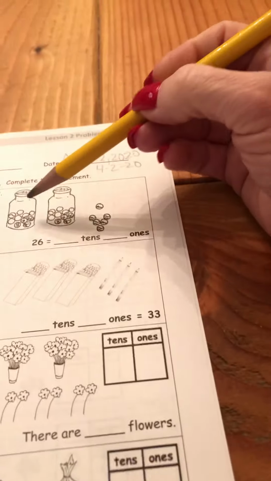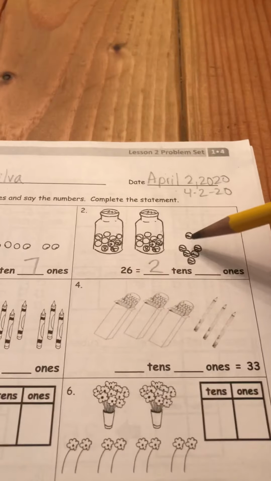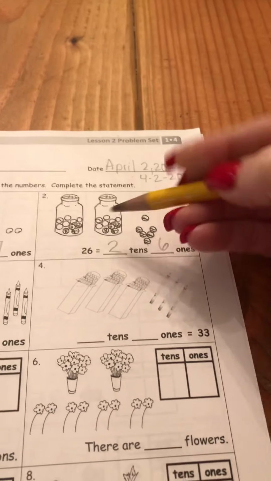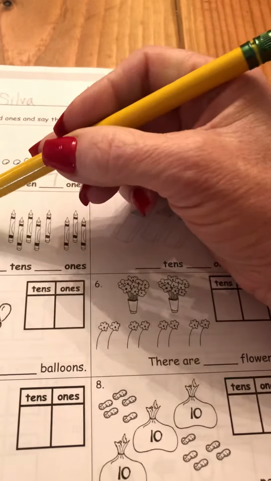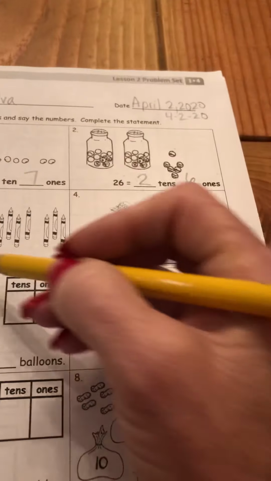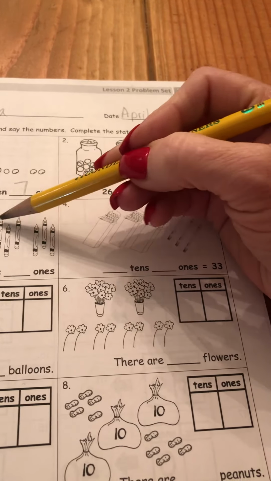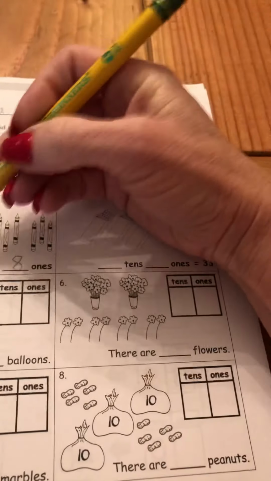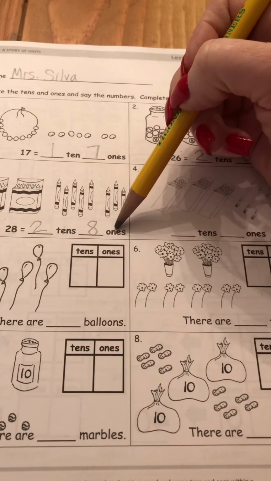Good. There are 2 tens here, so let's put the 2 in. Count the ones. 1, 2, 3, 4, 5, 6. 26 equals 2 tens and 6 ones. Number 3. There's how many tens? 1, 2. I write the 2 right there. How many ones? 1, 2, 3, 4, 5, 6, 7, 8. 28 equals 2 tens and 8 ones.